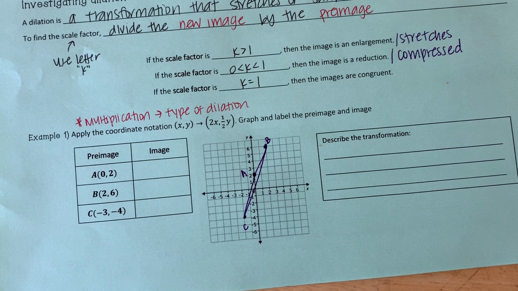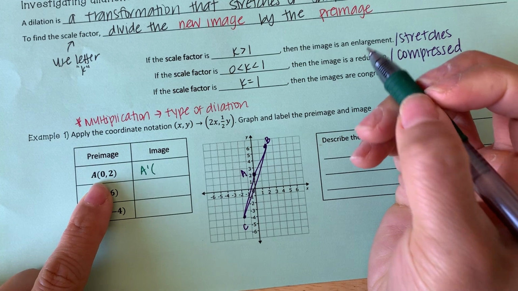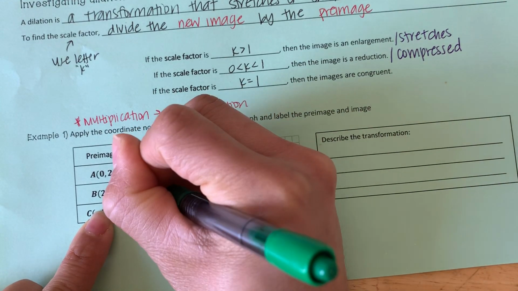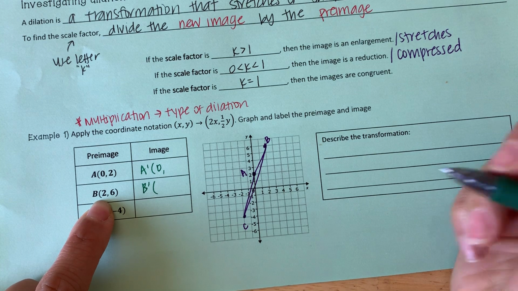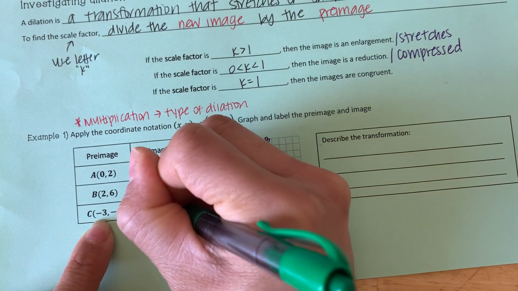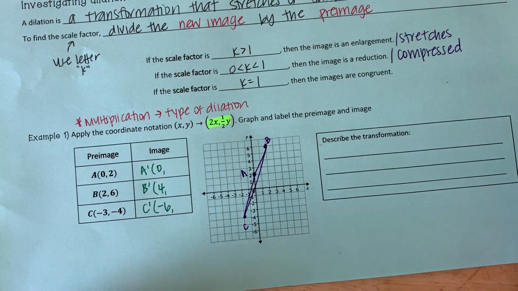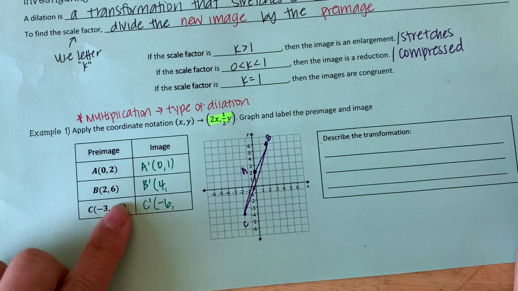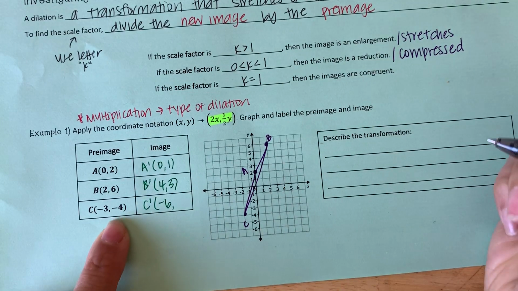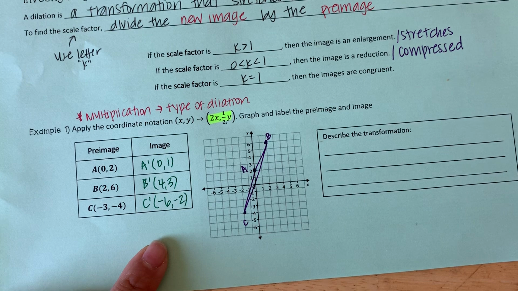We're going to go ahead and apply the scale factor. So that means we're going to multiply the x by 2. Call this A prime. So 0 times 2 is still 0. I'm going to do all my x's first. 2 times 2 is 4. For my C prime, -3 times 2 is -6. Now, we're multiplying the x by 2, but for the y's, we're going to divide by 2. So 2 divided by 2 is 1. 6 divided by 2 is 3. -4 divided by 2 is -2. So be careful. Sometimes the x and the y's will be different.